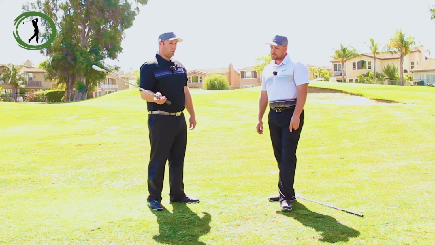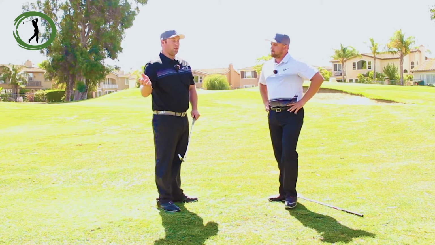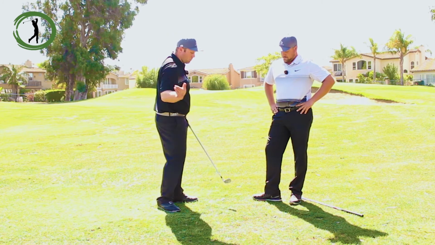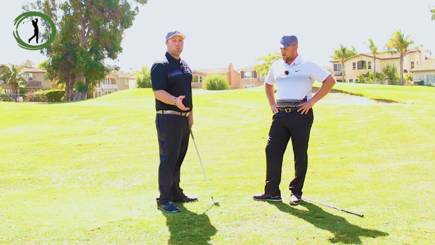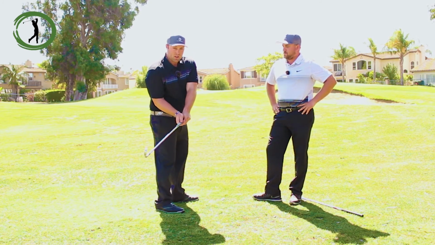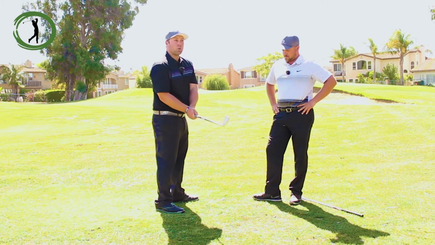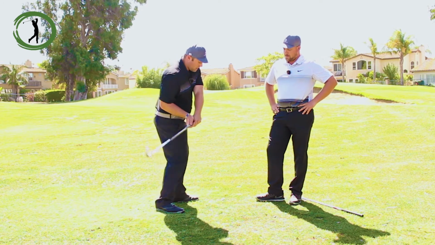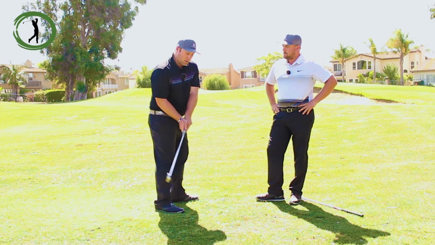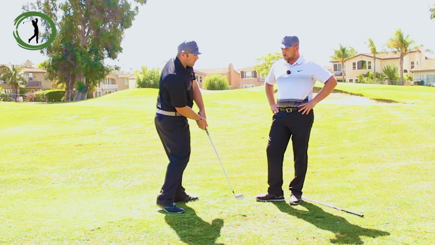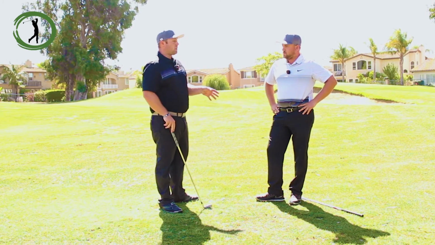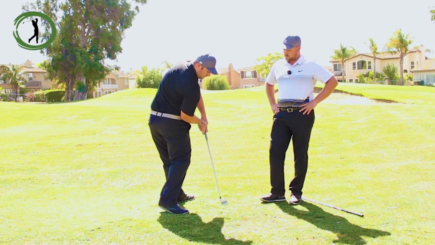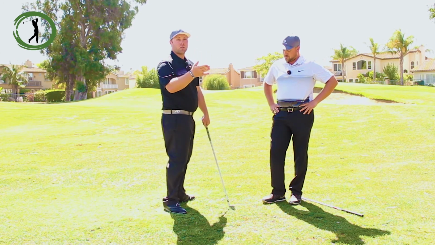And like we talked about with the weak grip, subconsciously, whether you know it or not, you're trying to get that face to square up by doing some sort of move, like swinging left or flipping with the weak grip. With the strong grip, if you do that, it goes dead left. So your body, your mind is telling you, okay, I can either rotate hard and get it square, or I can drop it in and swing in to out, so that way it's not so closed. The matchup we like is more rotation, because I can rotate as hard as I want. If my hands don't get involved, that club face isn't going to shut.